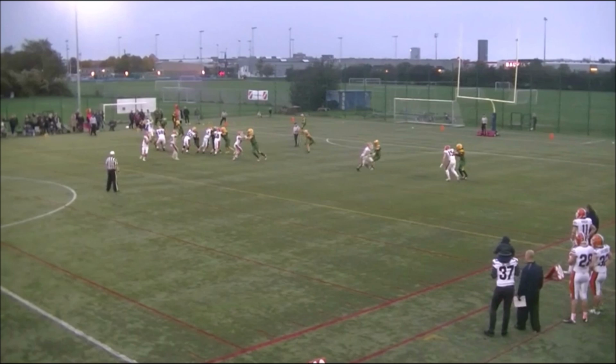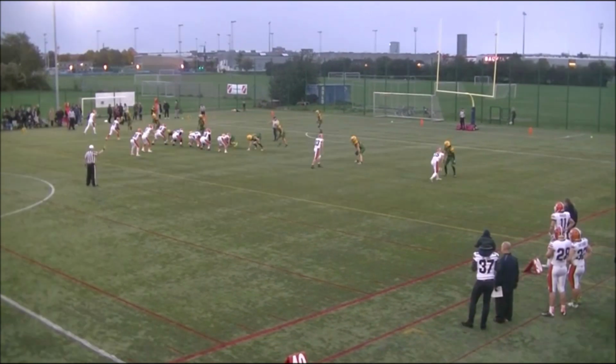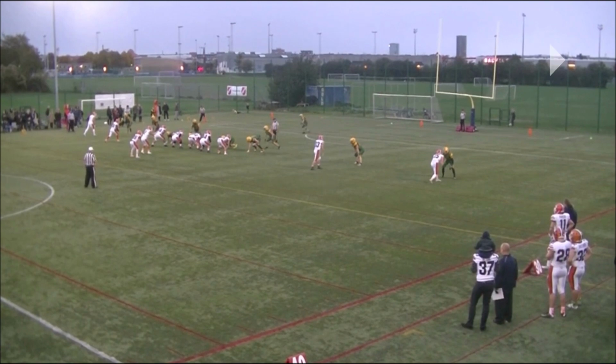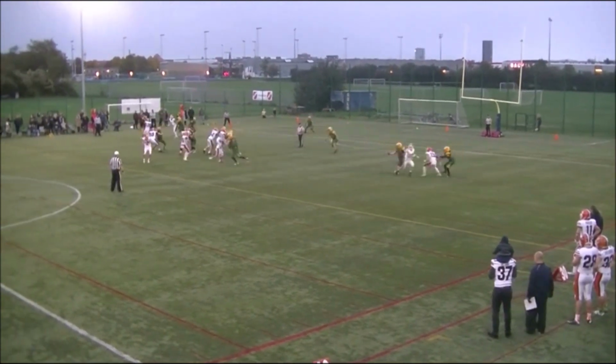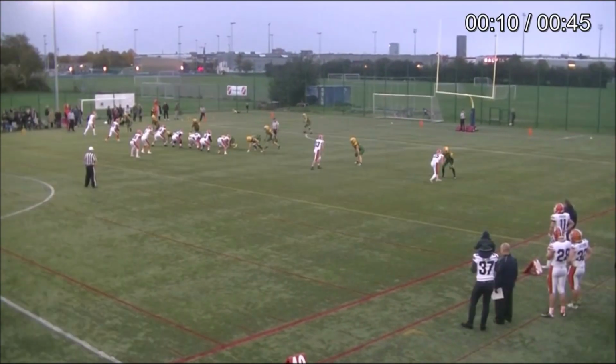If you're keying on 15 here, A15, we should be able to recognize that this is what he wants to do. Now, the only thing that we have to make sure of on this play, and we can't tell from this angle with any certainty, is that this contact has to be beyond the line of scrimmage for it to be a foul for OPI.